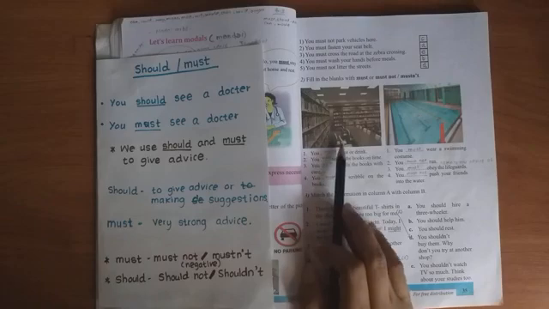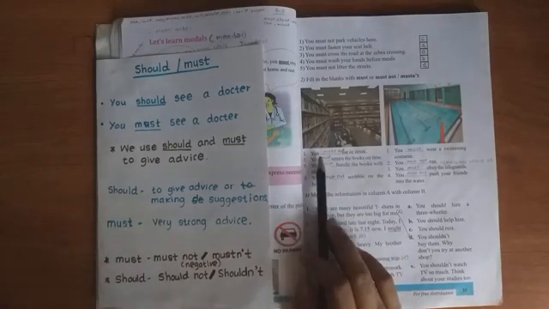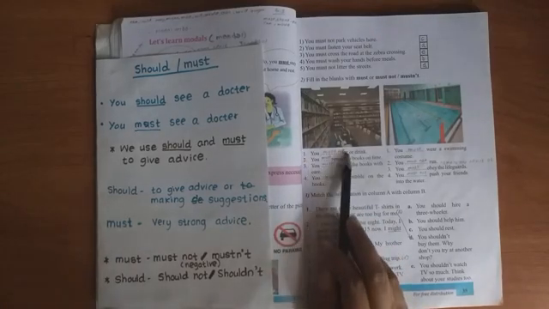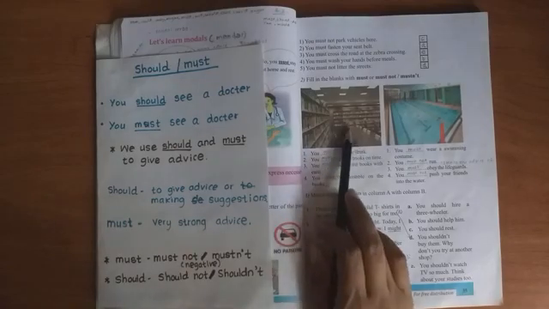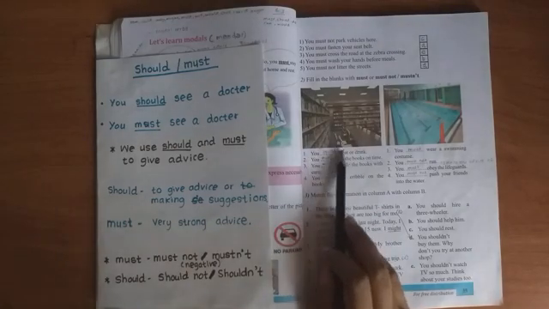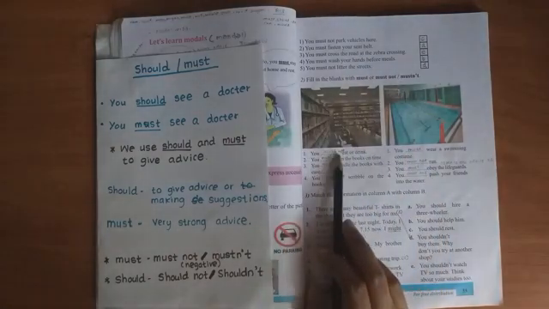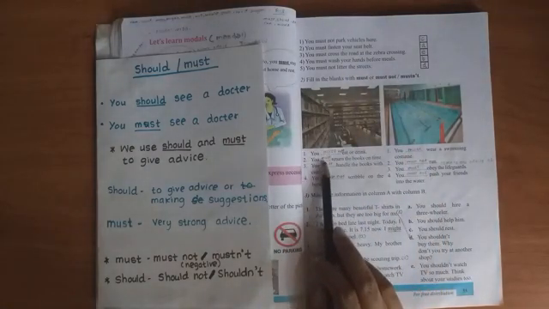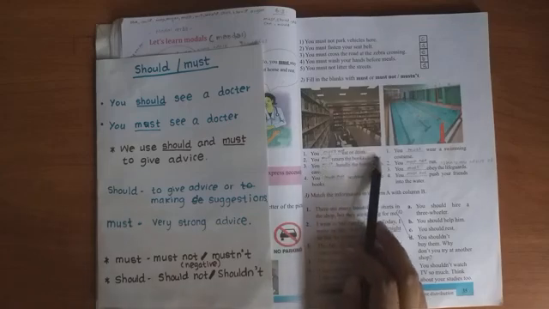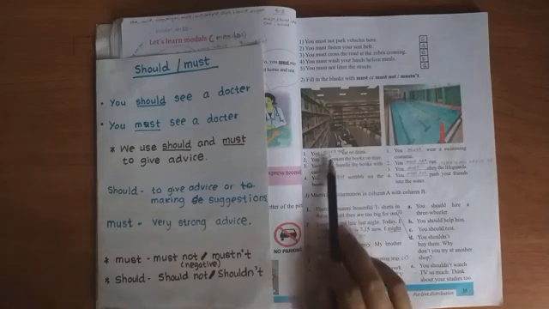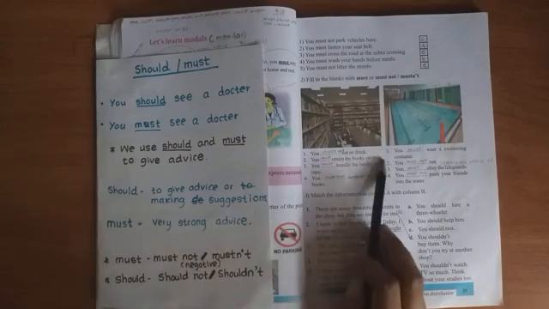Can we drink or eat in the library? So can we write you must eat or drink? No, you must not eat or drink in the library. Next one, you have to write the correct one. Must or must not in the blank. You blank return the books on time. We have to return our books. So you have to use you must return the books on time.